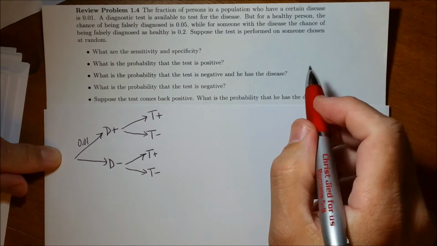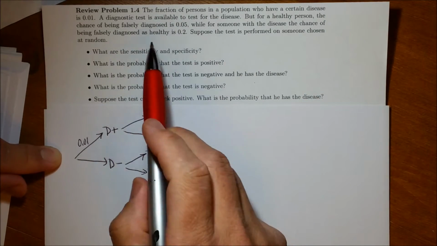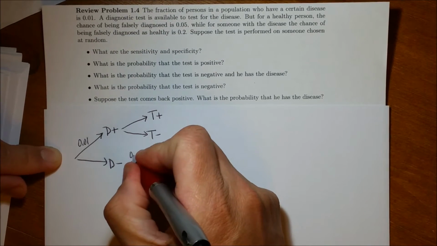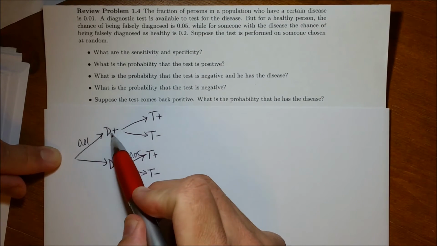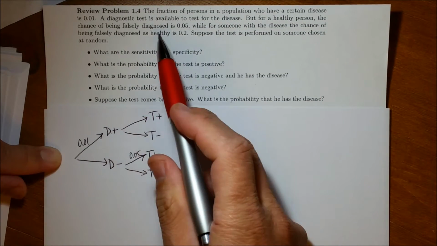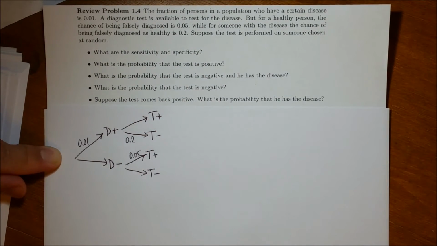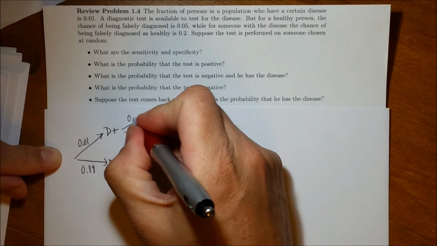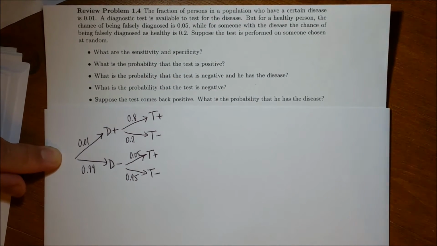There is a diagnostic test that's available. If the person is healthy, that does not have the disease, the chance of being falsely diagnosed as having disease is 0.05. So that's going to be this chance right here, 0.05. While if somebody does have the disease, the chance of being falsely diagnosed as healthy is 0.2. So that's this probability here. And so with this information, we can finish off the tree diagram. So this must be 0.99, this must be 0.8, and down here must be 0.95.